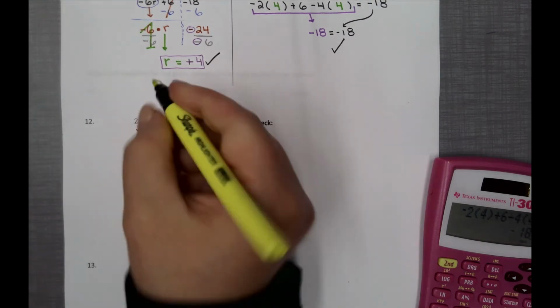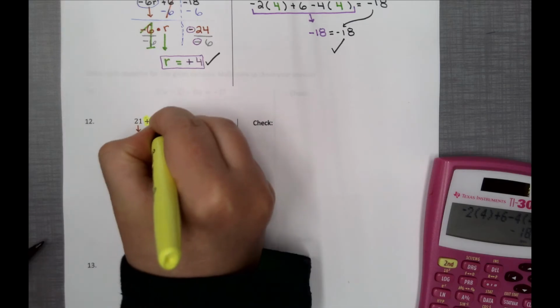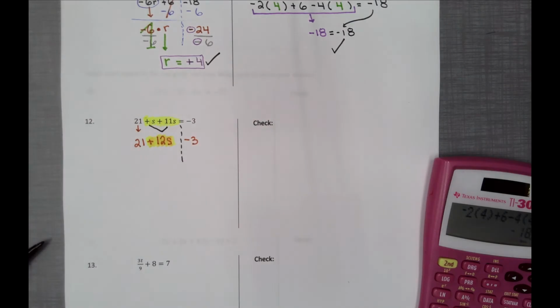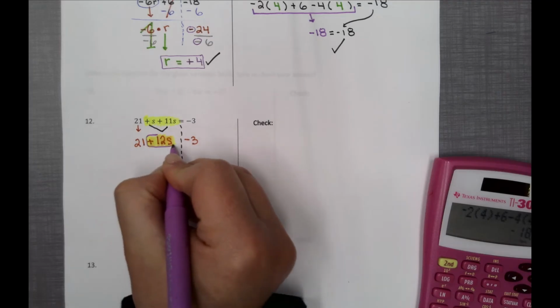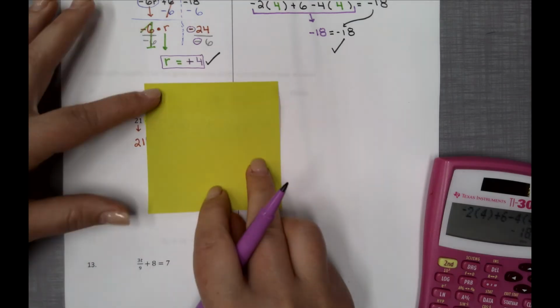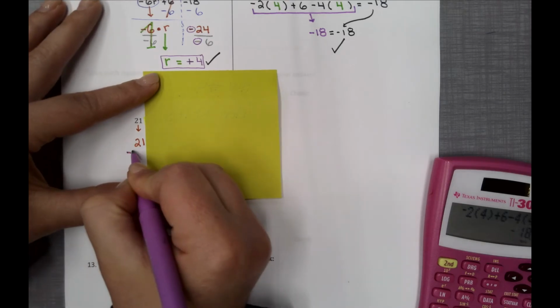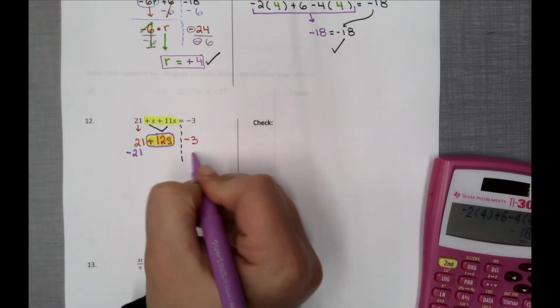So you can absolutely do that. Let me highlight that so you can see what we have. So I took a +S plus 11 S's, and I got 12 S's. Now, when we circle, I want to get the +12s alone. That means I need to get rid of, let me cover this up, I need to get rid of this 21. To get rid of this 21, I'm actually going to subtract 21 here and on the other side.